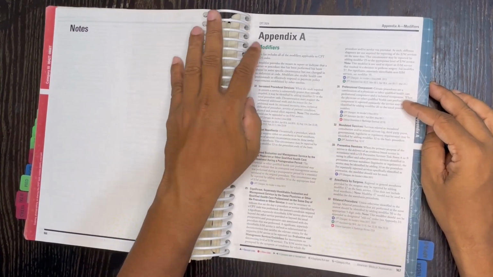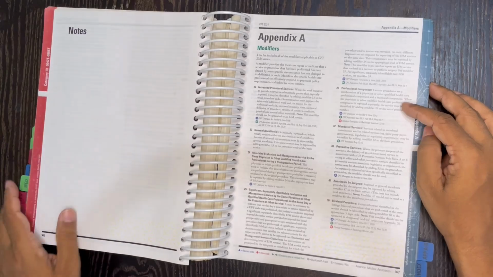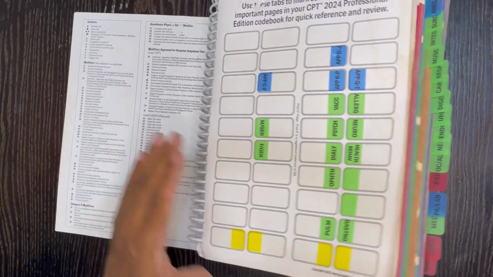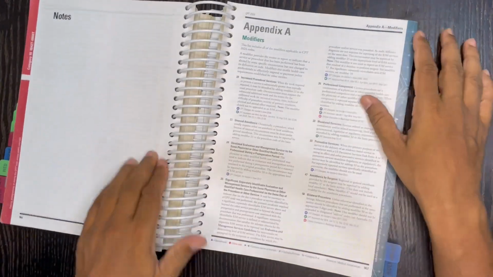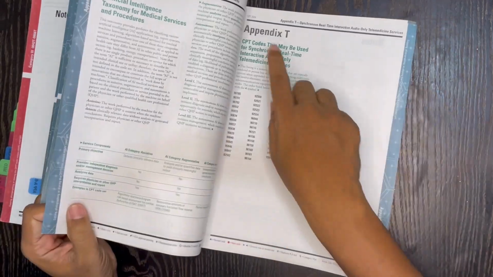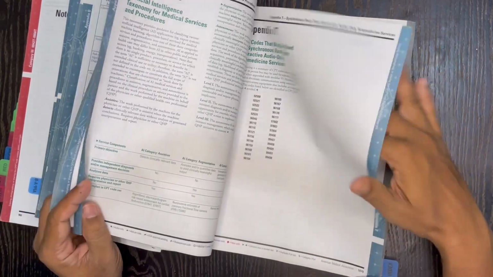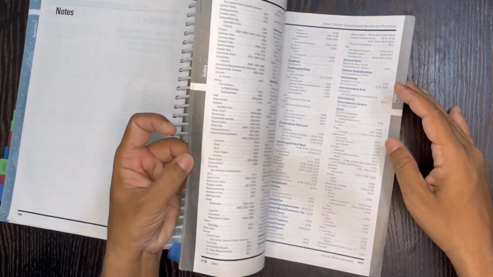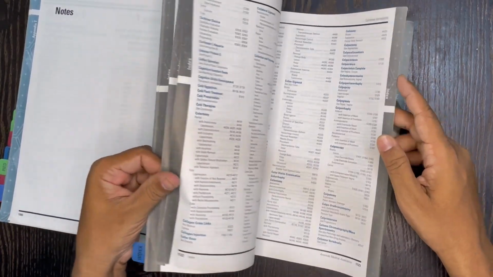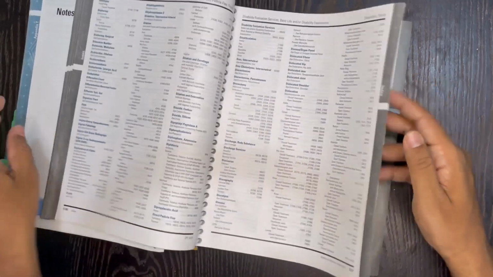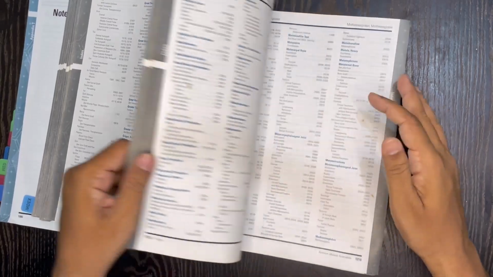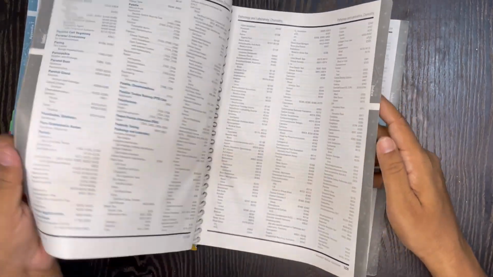Appendix A is the description of modifiers. As I showed earlier, modifiers are on the back side of the front cover. The detailed description of the modifiers is available at appendix A. Then you can go through the appendixes. You can see up to T, the appendixes are available. After the appendixes, you will get the index. The index is also very important to find the CPT code. You can see this is the index of the CPT code book. Okay, this is the superficial walkthrough of the CPT code book.